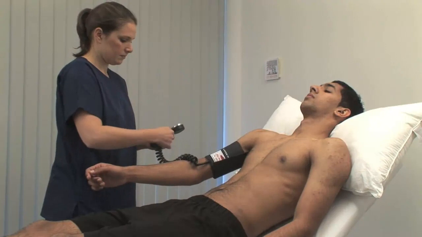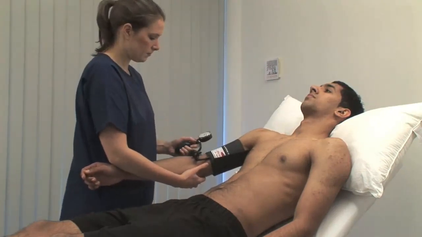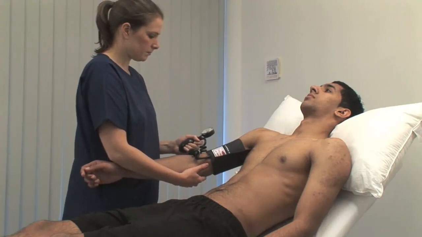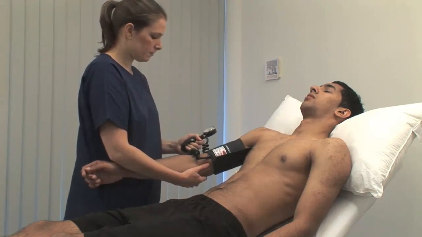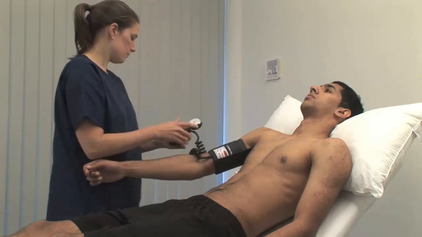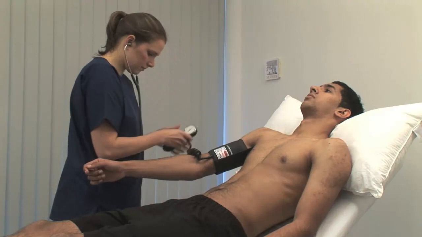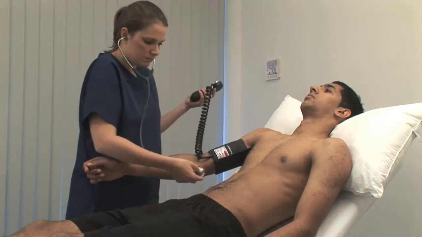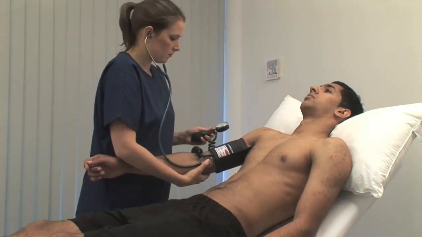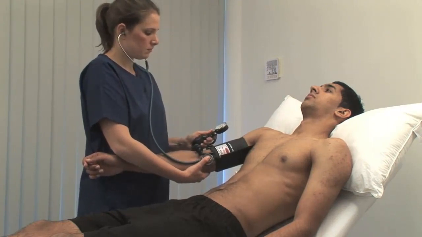The point at which the pulse becomes impalpable is a rough estimate of the systolic pressure. Inflate the cuff by a further 30 mm of mercury, then listen over the brachial artery with the stethoscope diaphragm. With the cuff inflated above systolic pressure, you should not hear anything. Slowly reduce the cuff pressure by 2 to 3 mm of mercury per second. Note the reading when you start to hear a regular tapping sound.